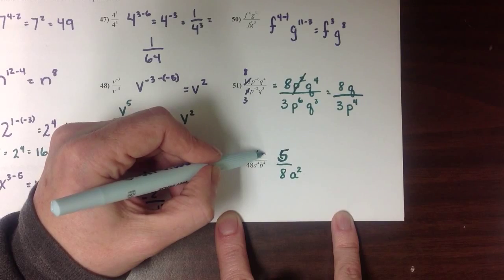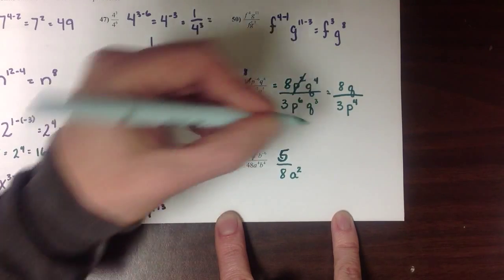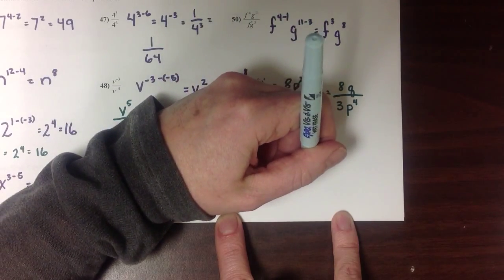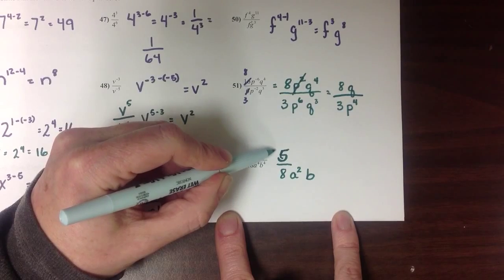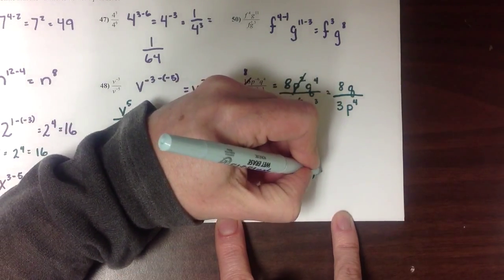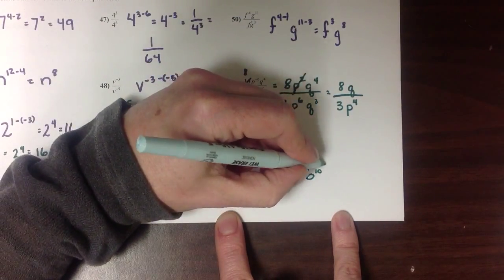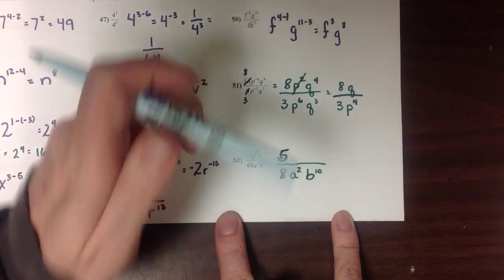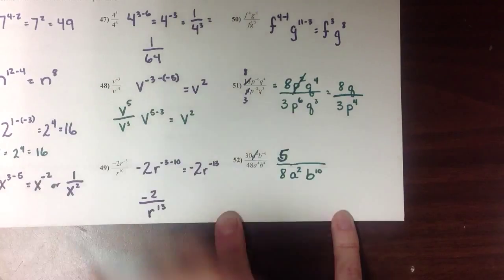Then my b's, this negative 6 has all 6 of those b's traveling down to the bottom. So negative 6 minus 4 would be a negative 10, moving it down to the bottom, a positive 10. So my final answer for this one is 5 over 8a squared b to the 10.